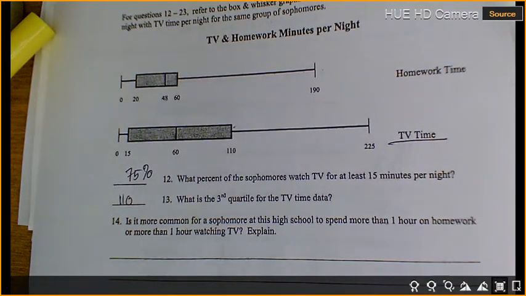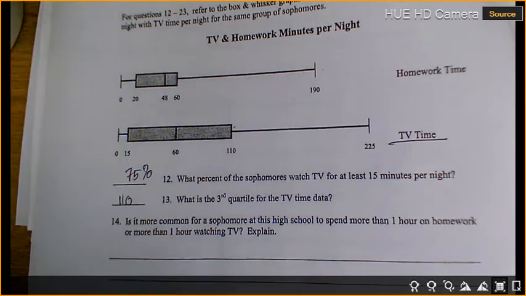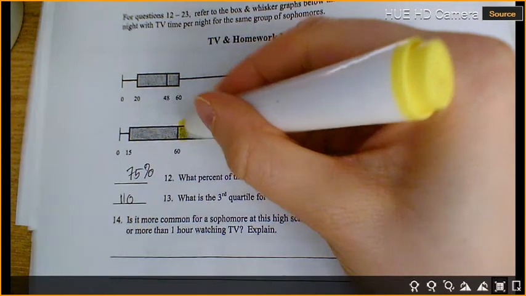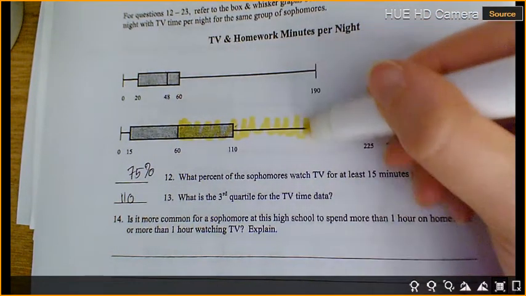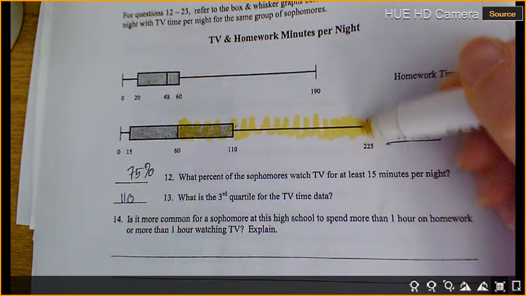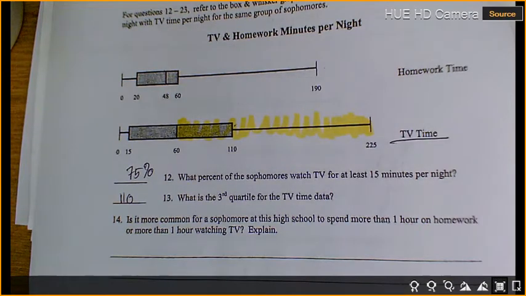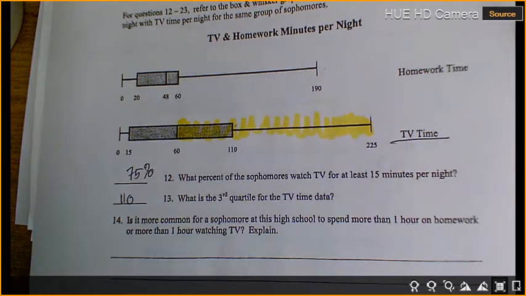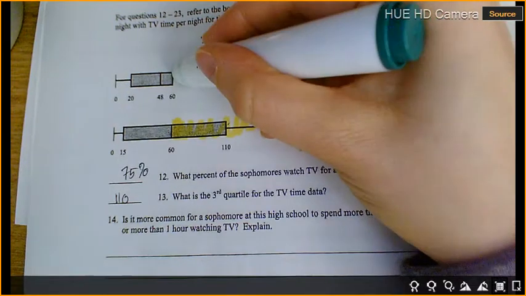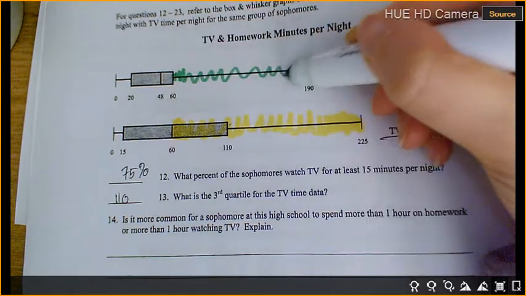Is it more common for a sophomore at this high school to spend more than 1 hour on homework or more than 1 hour on TV? Explain. Okay, so let's think about this. This percentage watches more than an hour of TV, but only this percentage does homework.